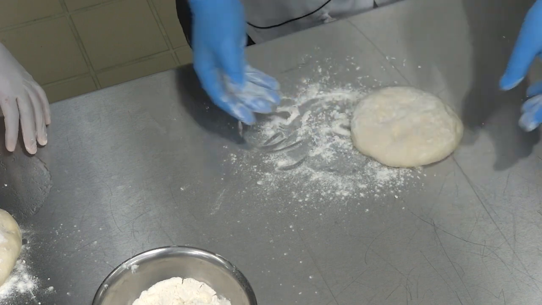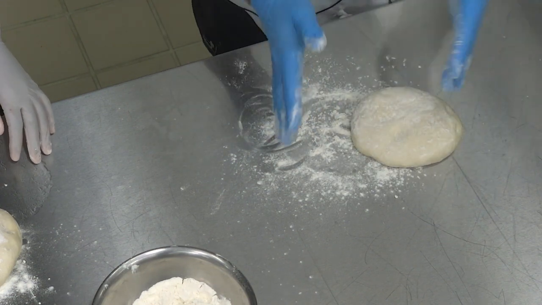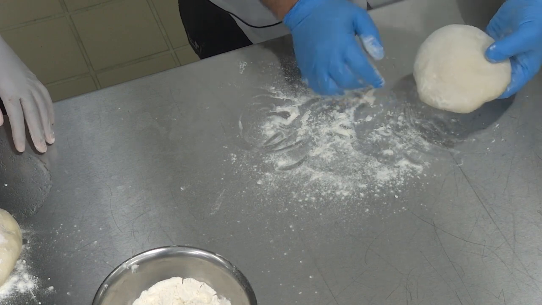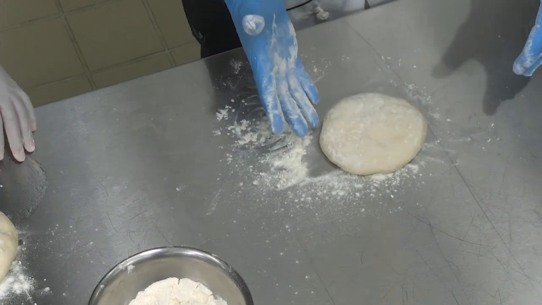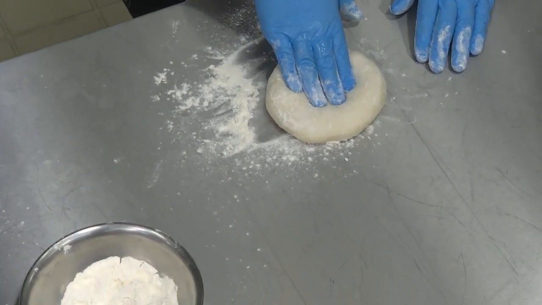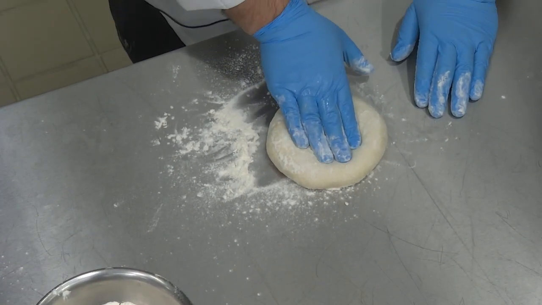And then what we're going to do is the shaping process, right? You don't want to take a rolling pin to this, right? Because you don't want that dough to get too flat, right? So what we're going to do is take our fingertips and just press down, starting on the center, and we're going to work our way out.